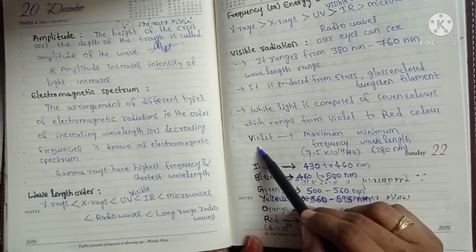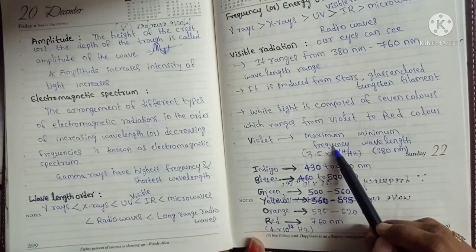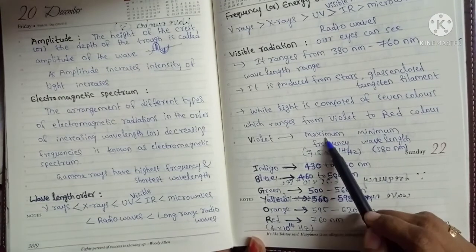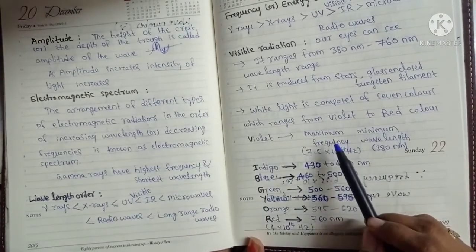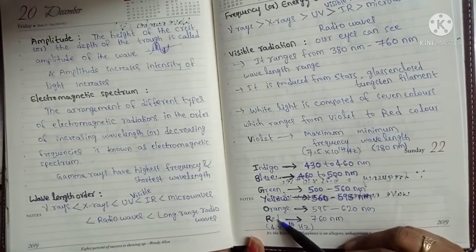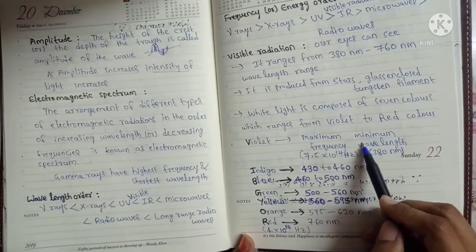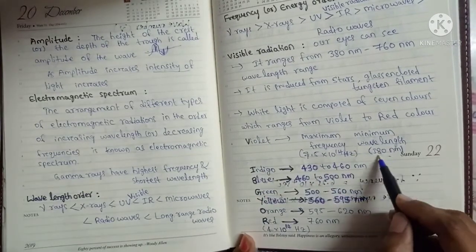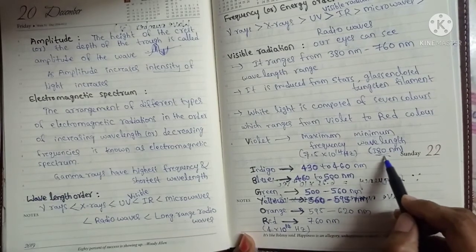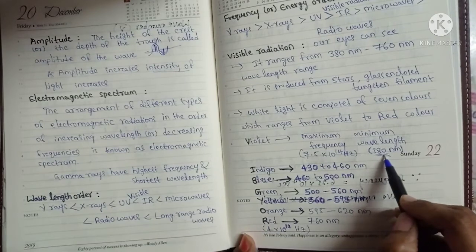So violet color contains maximum frequency, meaning maximum energy. So high energy and high frequency is for violet, and minimum frequency is for red. If you see these wavelength values, violet color ranges from 380 nanometers. So it contains a lambda value, wavelength value, of 380 nanometers.